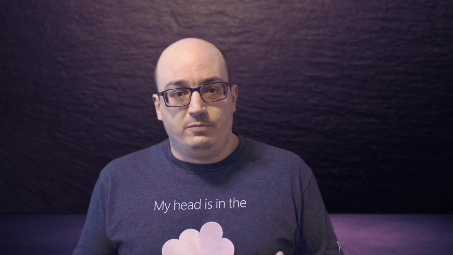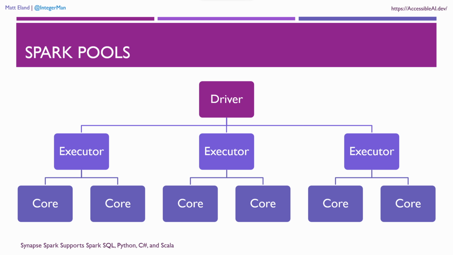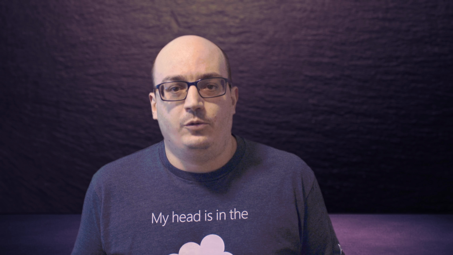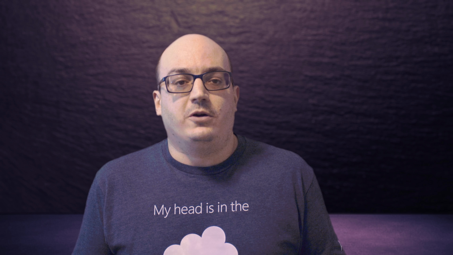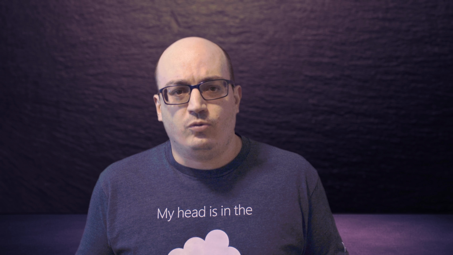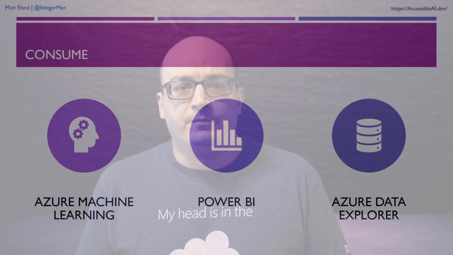Now, like SQL pools, Spark pools follow a distributed model where a single driver node hands off tasks to executors. Those executors then run those tasks on slots in various cores that they have available. This allows Spark pools to dynamically scale up and down to meet your analytical needs, or even shut down entirely when they're not being used. Spark notebooks can run code in Spark SQL, Python, C#, and Scala. Notably, they cannot run any R code as of this moment.